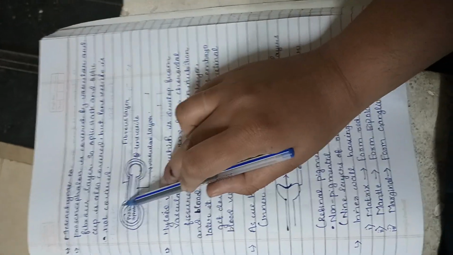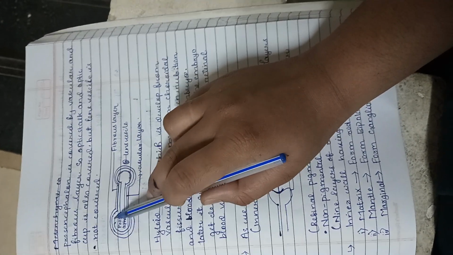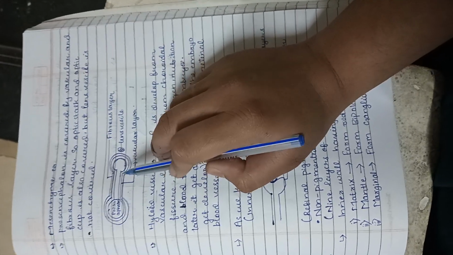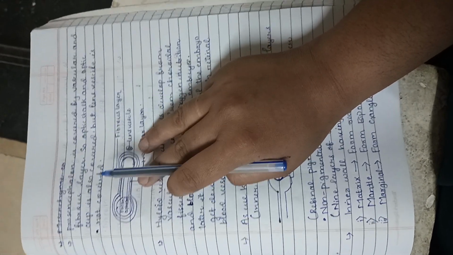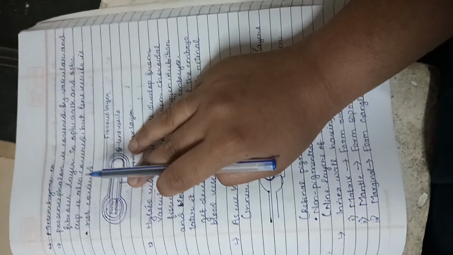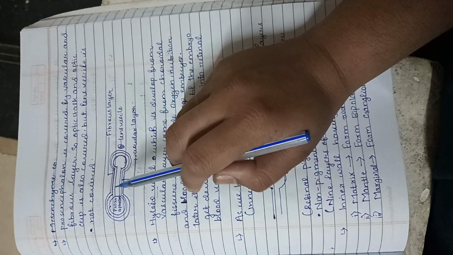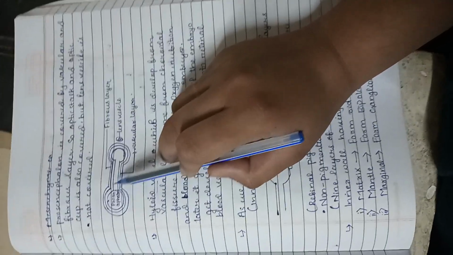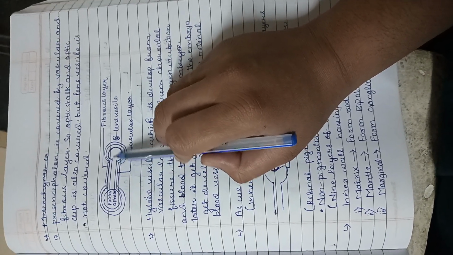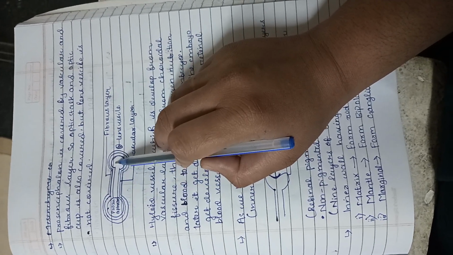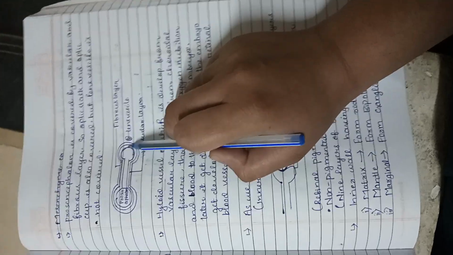So we know that the prosencephalon is covered by the fibrous layer and vascular layer. As we know, there are three coats or three layers of eyeball. First is fibrous, second is vascular, and third is nervous. Nervous is retina. Here it is not covered with retina. Why? Because from this retina will be formed.